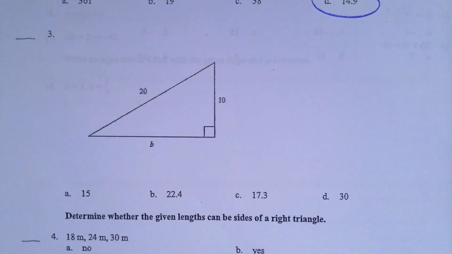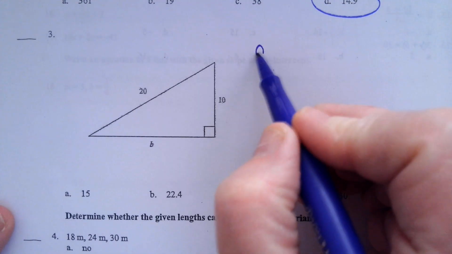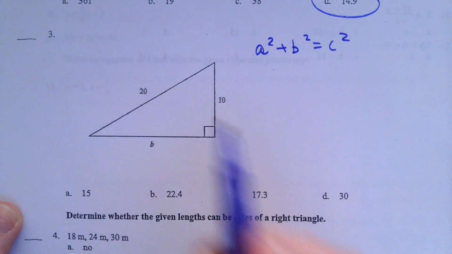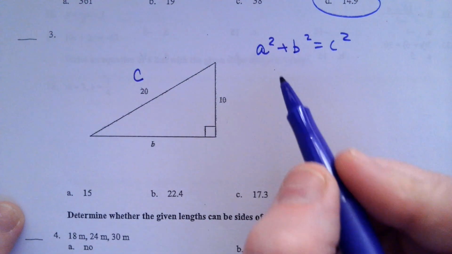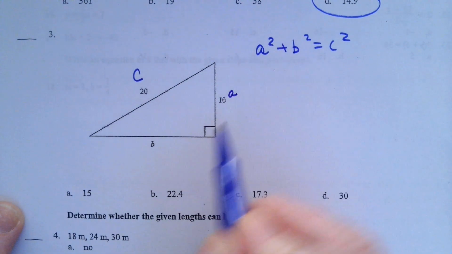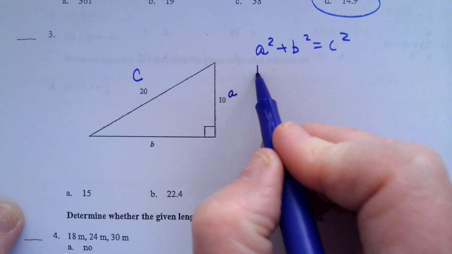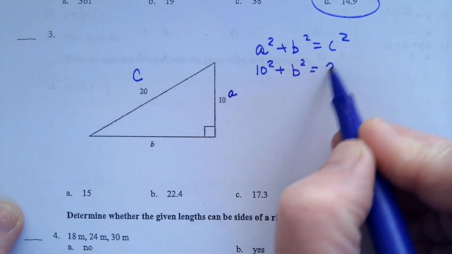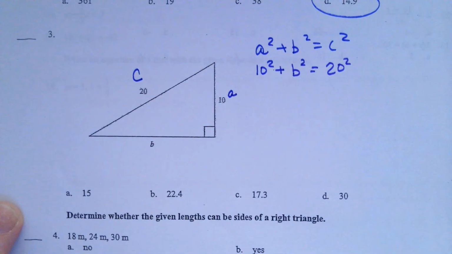Question 3 is another Pythagorean theorem question. So we'll start with a squared plus b squared is c squared. In this problem, the hypotenuse is 20. So I'm going to let this be our a value, and this will be the b value. So 10 squared plus b squared equals 20 squared. And I'll do my calculator work.